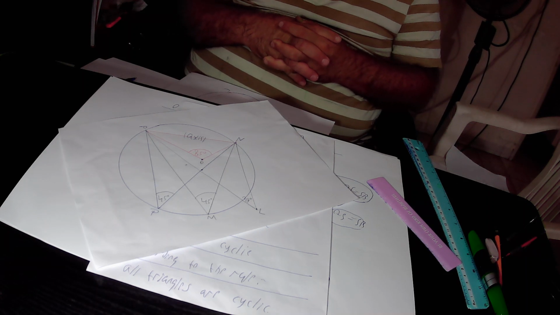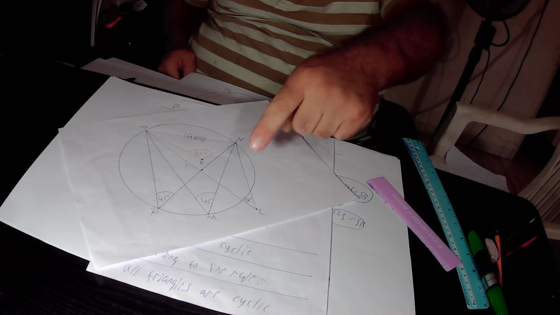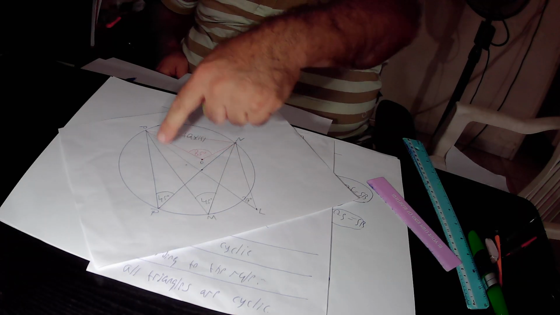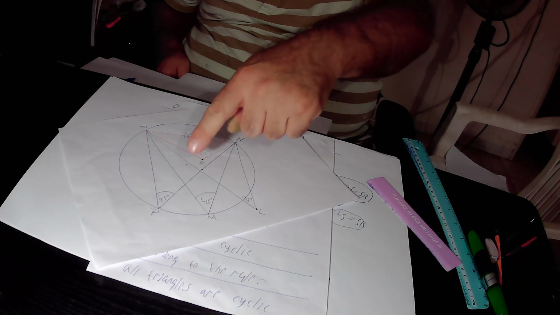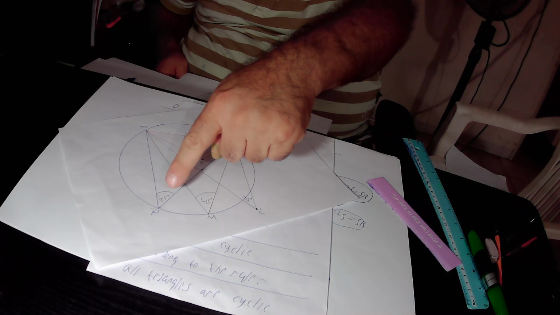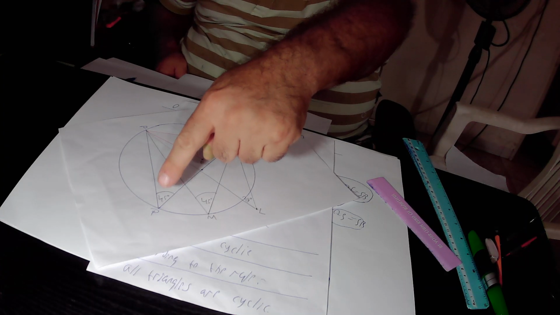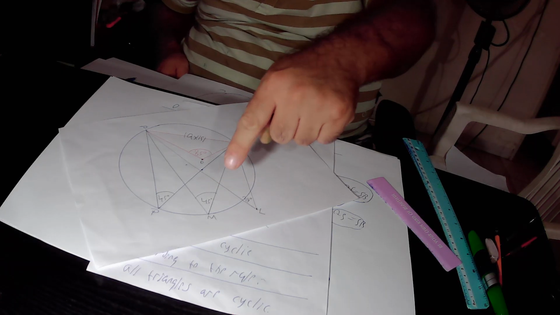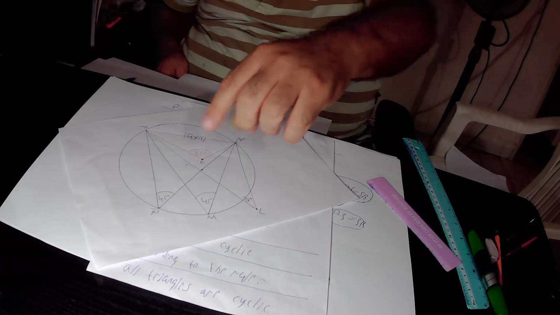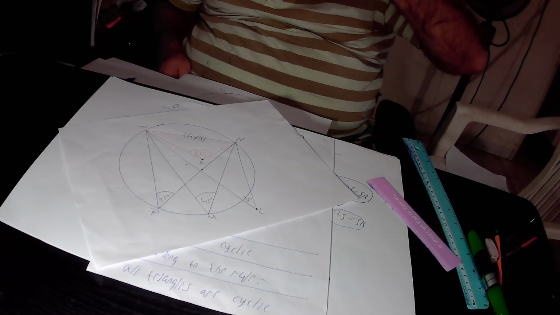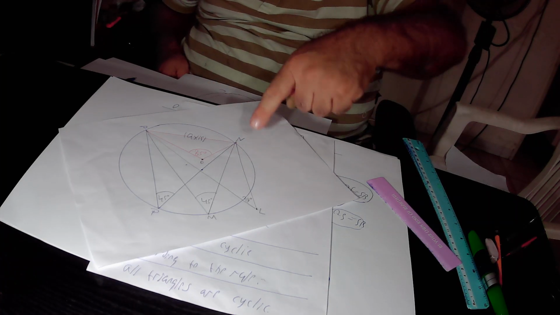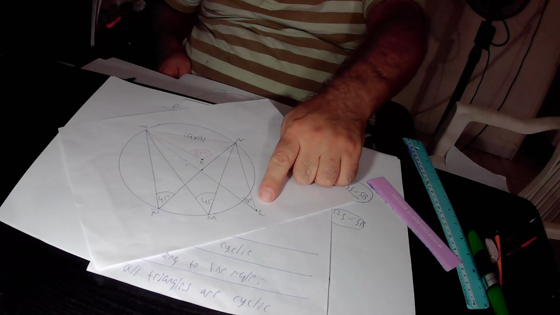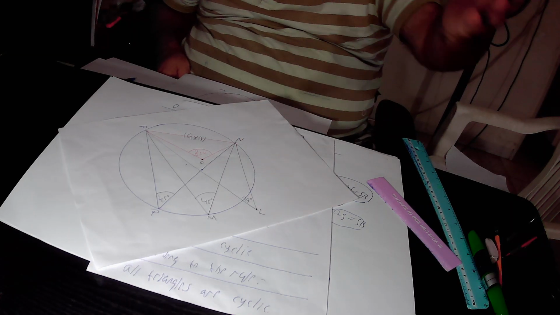Take this angle PQN: point P is located on the circle itself. This is angle PMN, where the vertex M is also located on the circle itself.